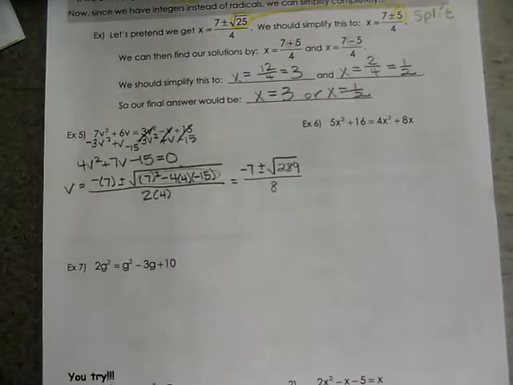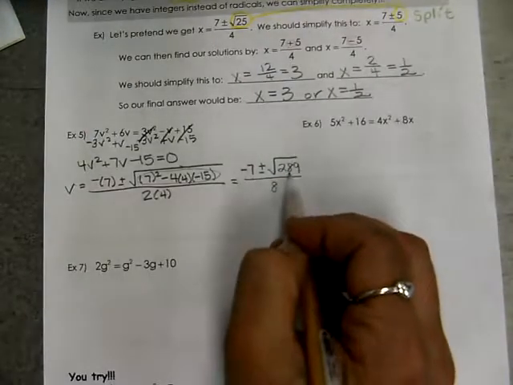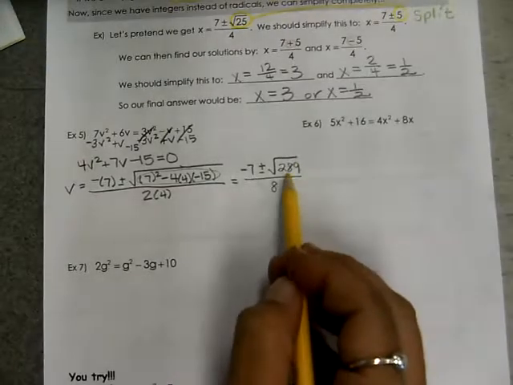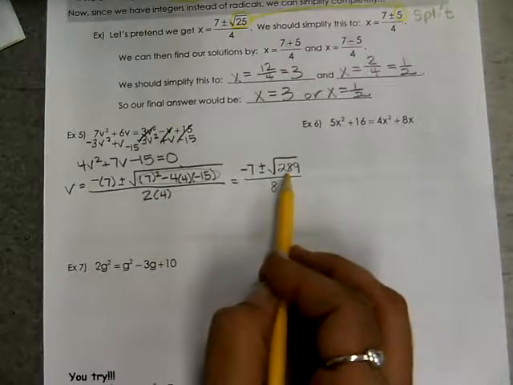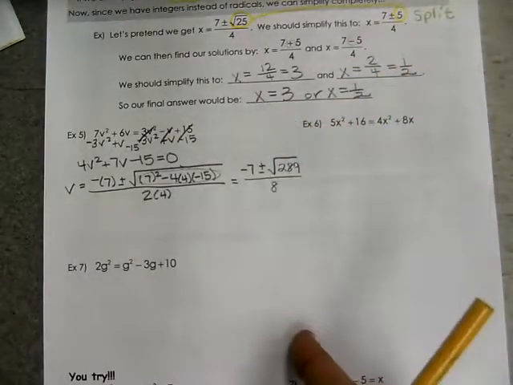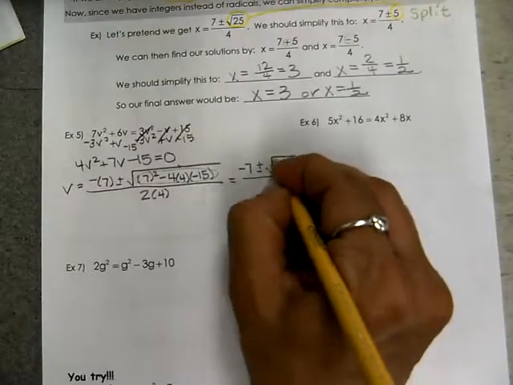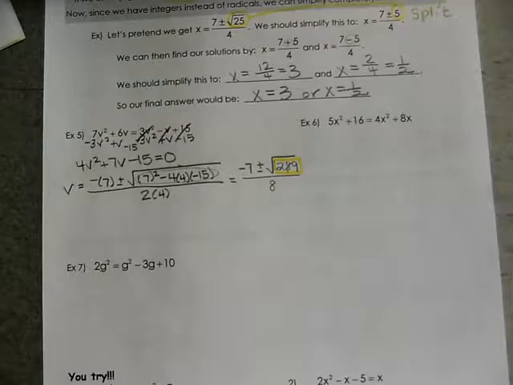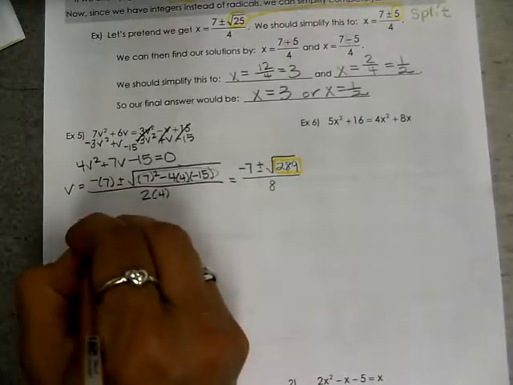So when we've used the quadratic formula, we look at this number under the square root and say, is it a perfect square? And when we look at 289, and you can use your perfect square charts if you want, we see that 289 is on that list. 289 is a perfect square. That means that we can take the square root of 289.